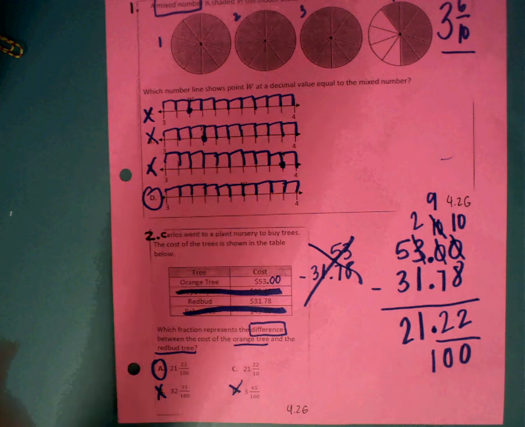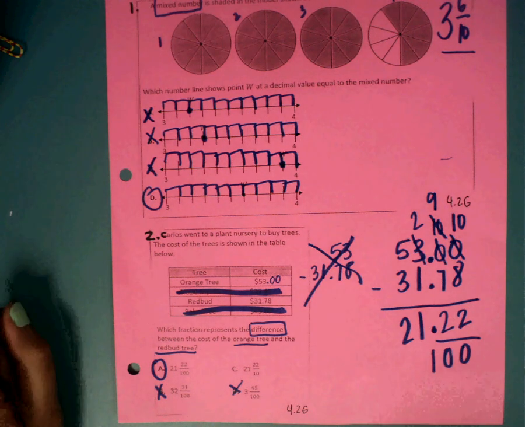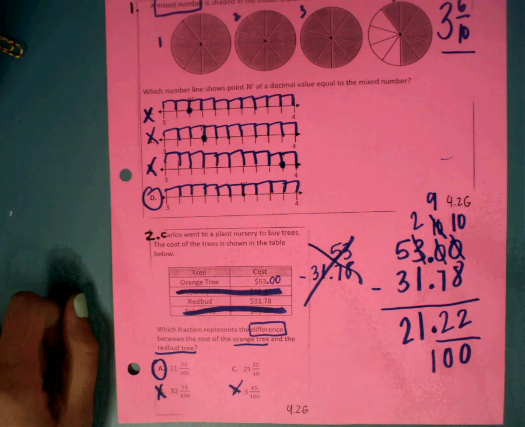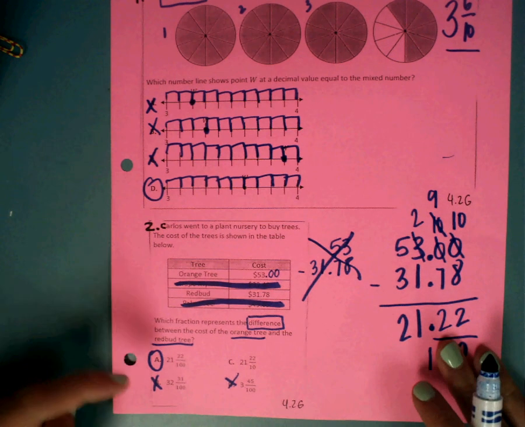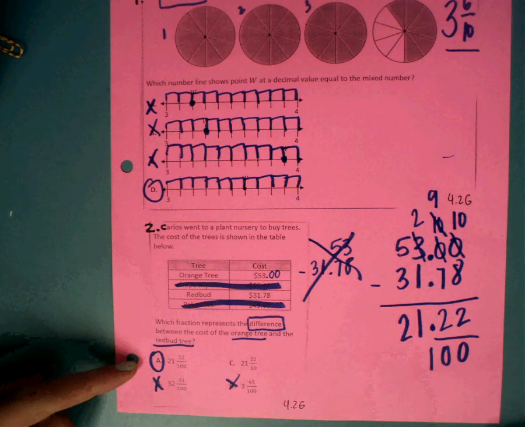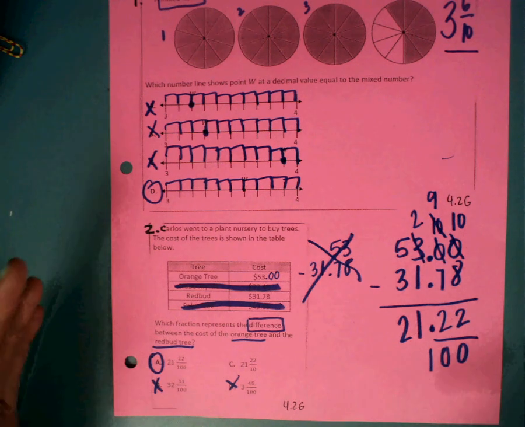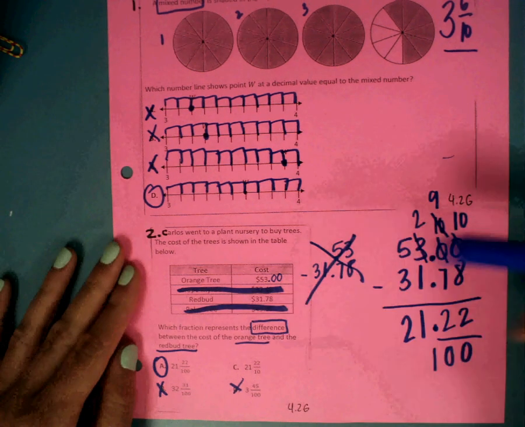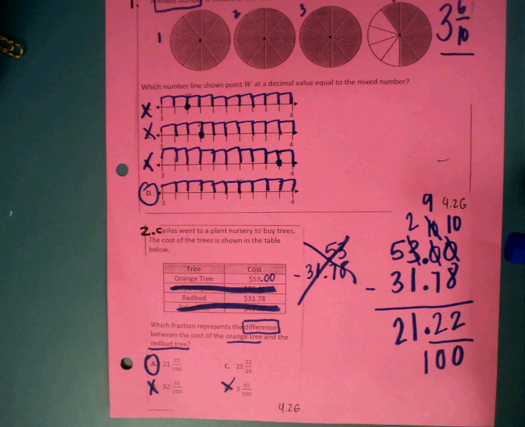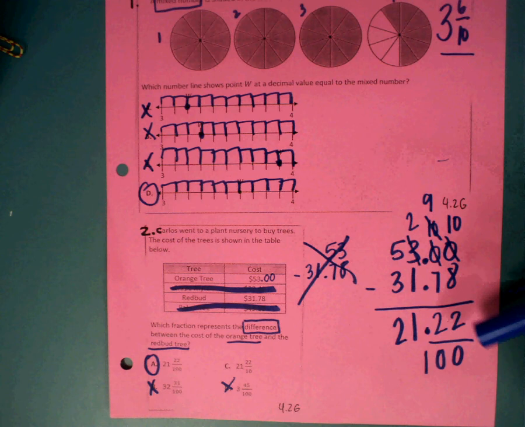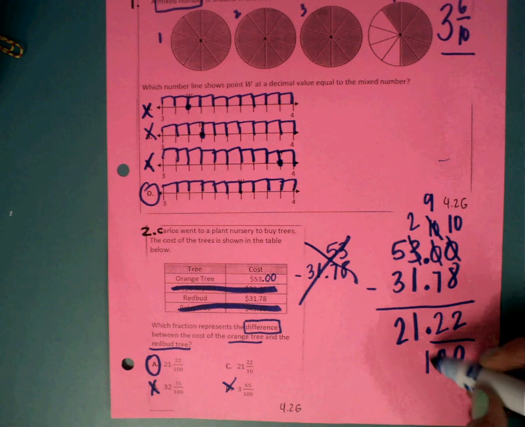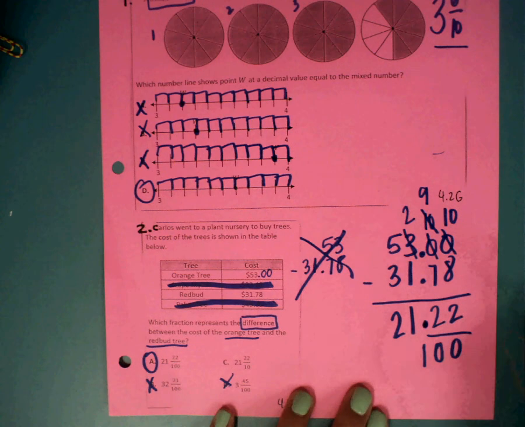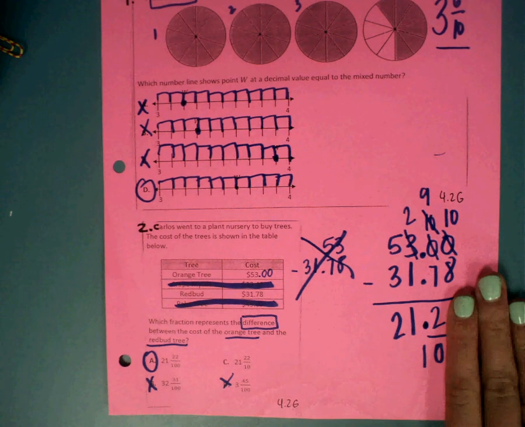If someone wasn't paying attention, they would pick C, right? Yeah, there's other ways that you could have gotten those wrong answers. But this is the correct answer right here, A. So do you see how that was a multi-step problem? They wanted us to find the difference between those, and then they wanted us to write the decimal in fraction form, right?